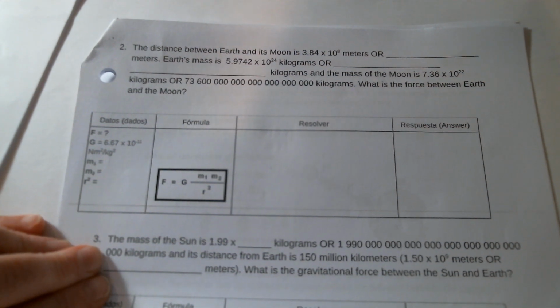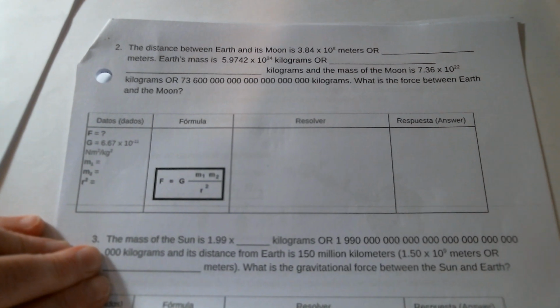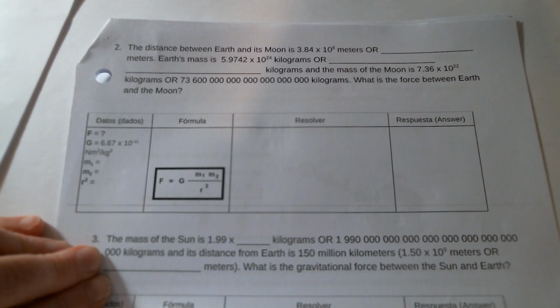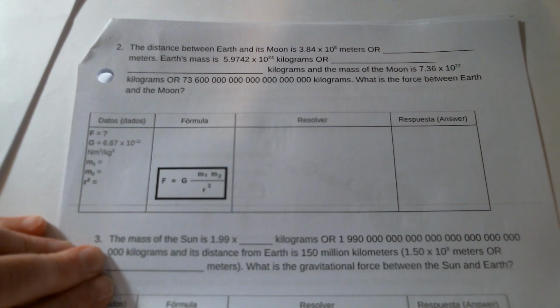All right, welcome back to part 2. I hope that you have had a chance to do this on your own. It is so important that you practice this. Use your brain. The analytical skills that you gain from physics are phenomenal.